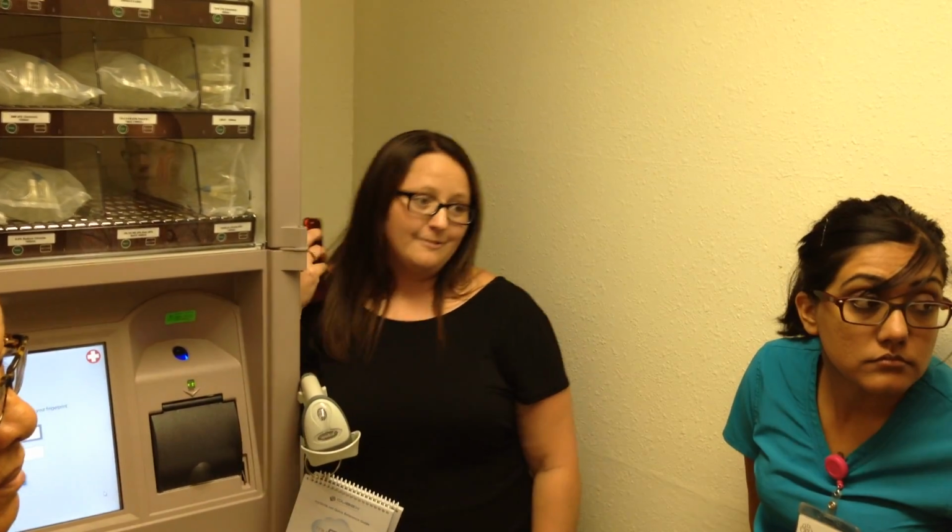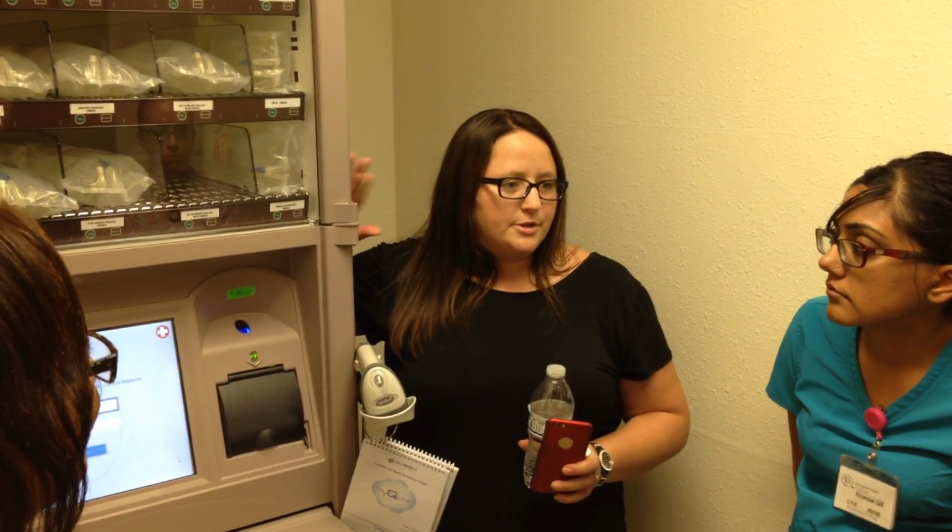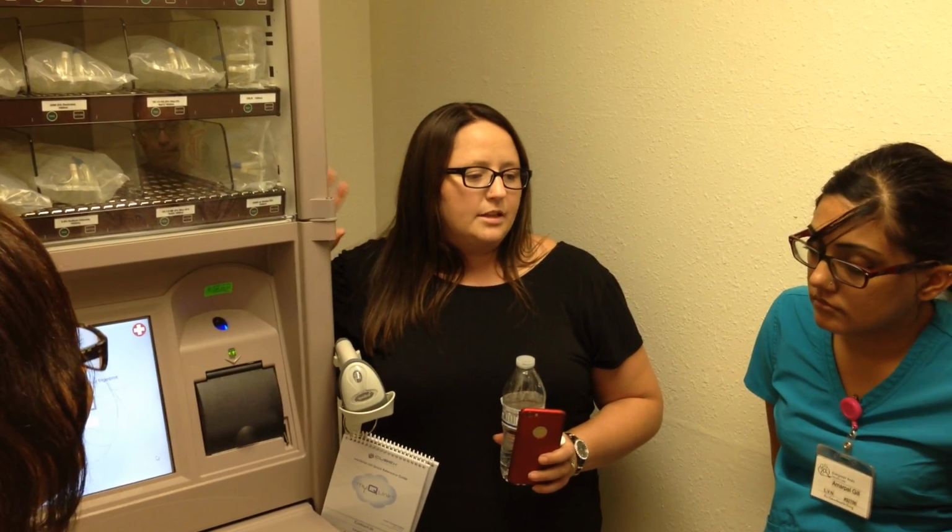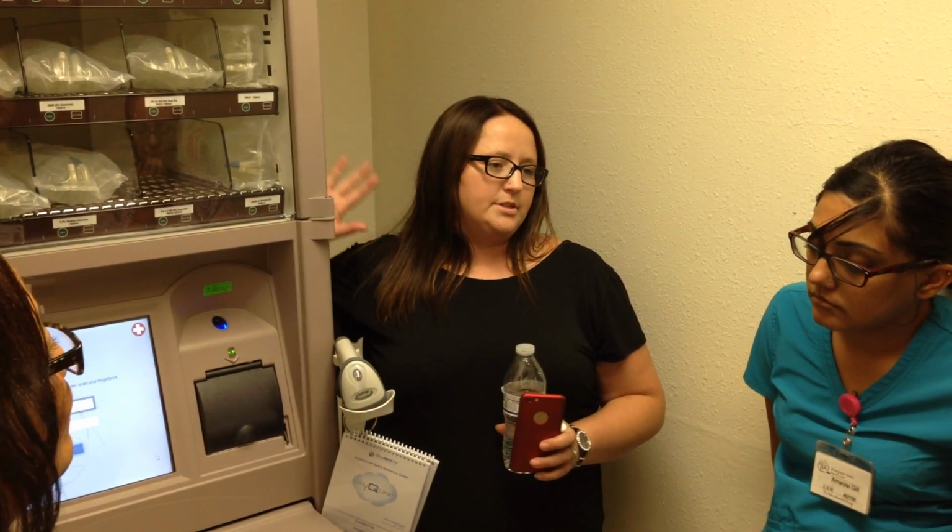So we'll still have narcotics on our cart? Oh yeah, this is just extra. This is our e-box, first dose emergency kit. So it's exactly what you do with your tackle boxes, except now in a machine.